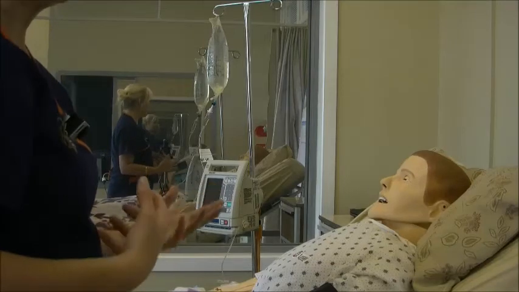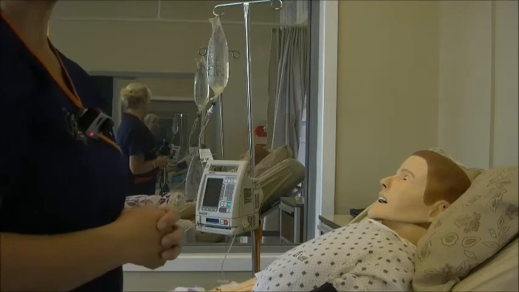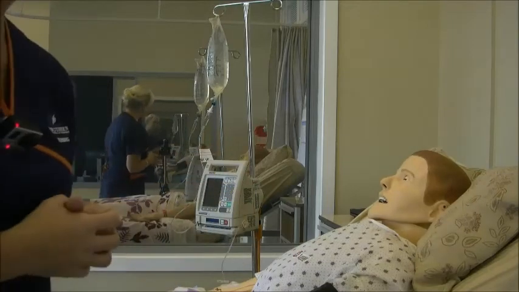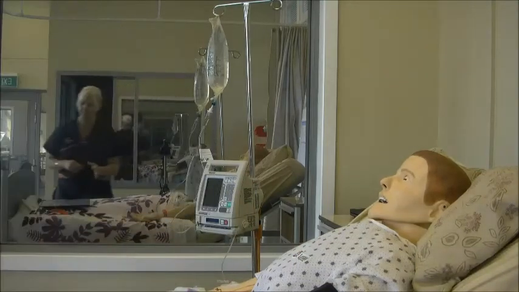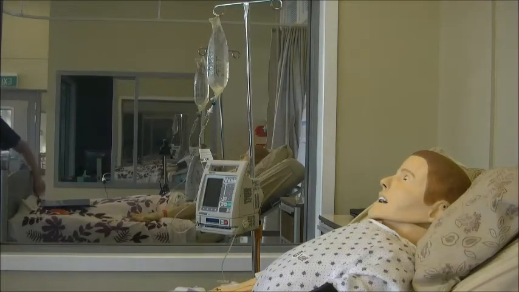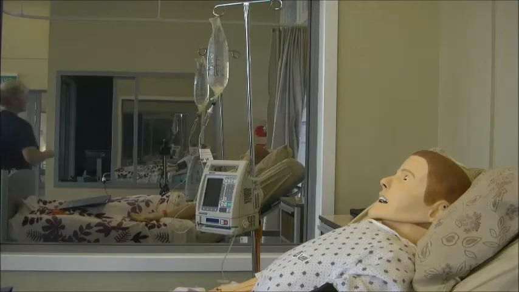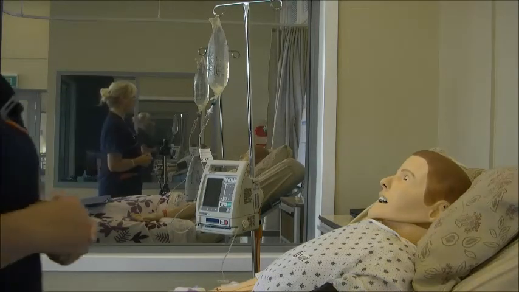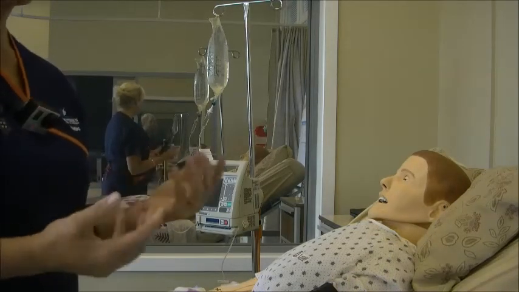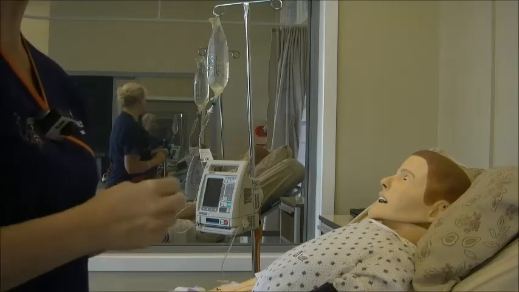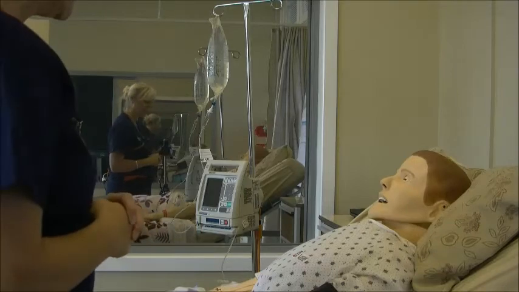In his history, it doesn't tell me that he has any cardiovascular issues, but in terms of assessment, I'd want to look at his pedal pulses as well. So I might go down, check to make sure there's no edema or anything in his feet, and check his pedal pulses. The tutor would then tell me that she was happy with his pedal pulses and that they were normal strength and normal regularity, so I'll be quite happy with that.